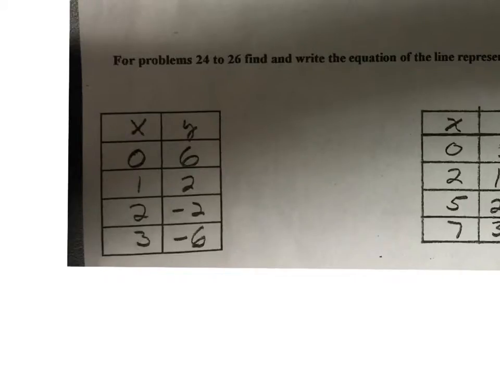All right, for each table, you had to create y equals mx plus b, just like you did in the problem before. You have to figure out what this equation is. You have to figure out what m is, and you have to figure out what b is. m is the rate of change. So for every 1, what is it changing? This one's pretty easy because you're going from 0 to 1 to 2 to 3. So what's happening to the y? This is minus 4, minus 4, minus 4. So the rate of change is going down 4 for every x. So y equals negative 4x.